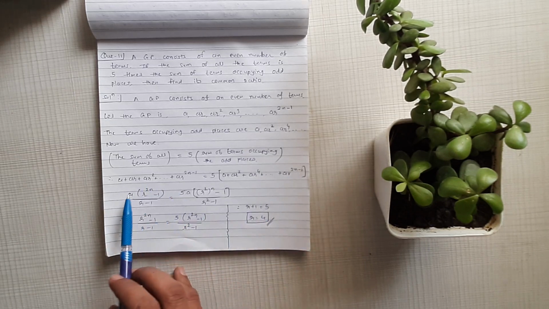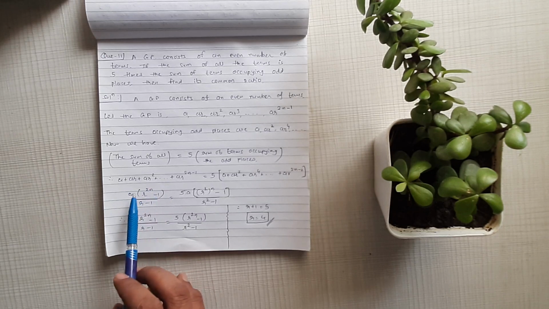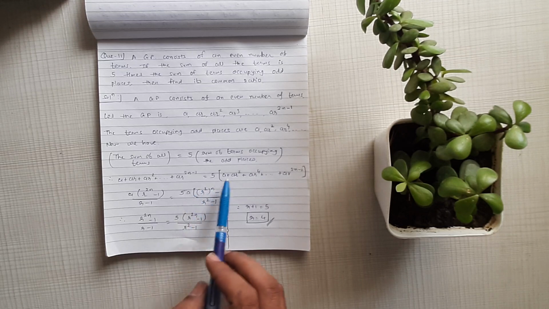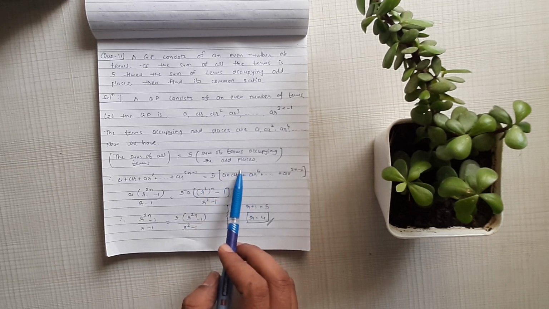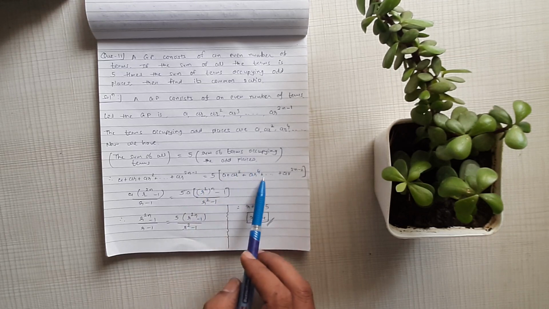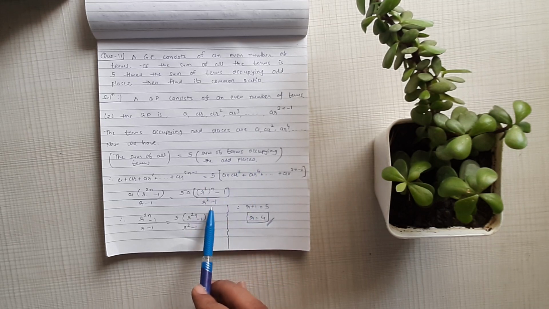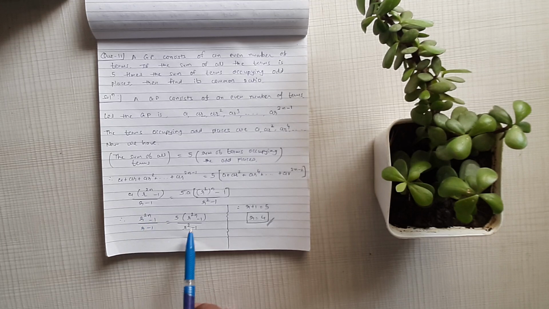The summation of this is a into r raised to n minus 1 upon r minus 1. 5 as it is, a into, since the common ratio at this place is r square, r square raised to n minus 1 upon r square minus 1. After applying some calculations, we'll get r plus 1 is equal to 5 and r is equal to 4. Thank you.